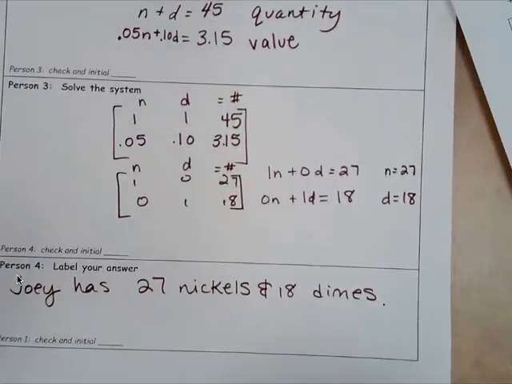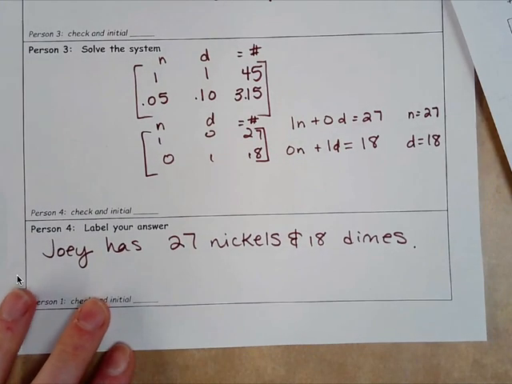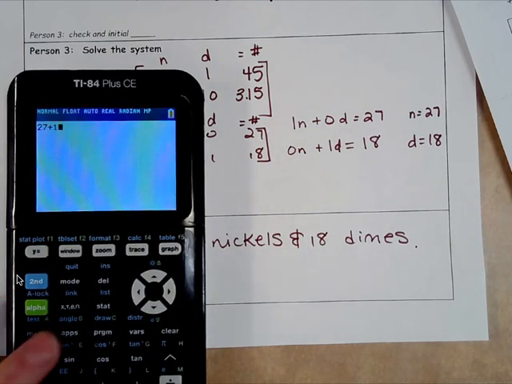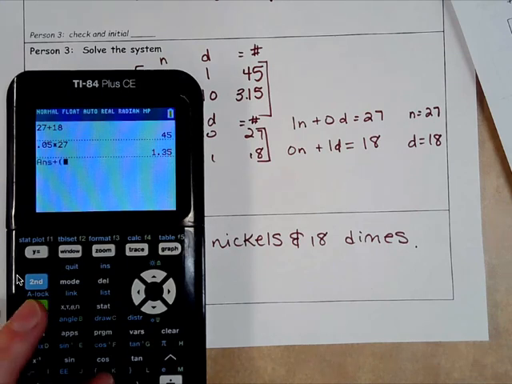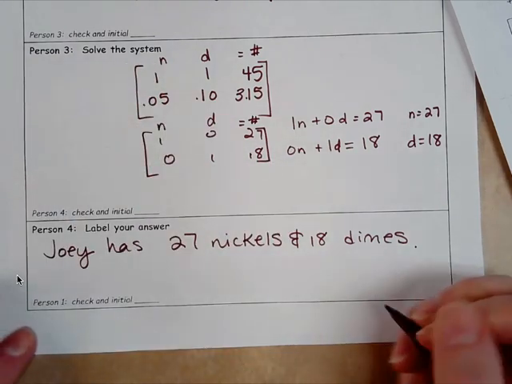The last thing you'd want to check, just that it makes sense. So they said we have a total of 45 coins. We can check that just by adding them together. 27 plus 18, it's 45. And then the other thing you would check and make sure it equals the amount of money. So 5 cents times the 27 nickels that we have plus the 18 dimes that we have times 10 cents gives us a total of $3.15. So that means we did it correctly.